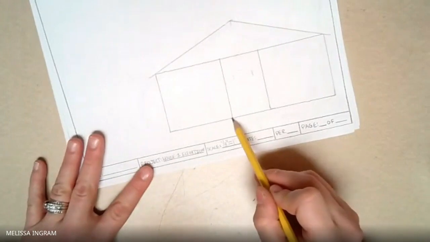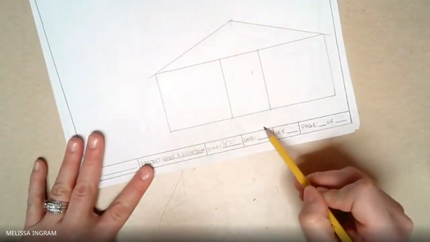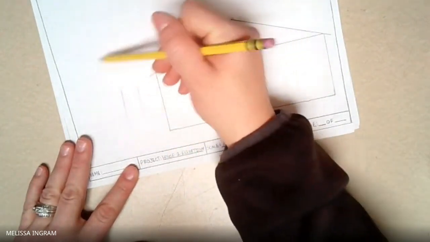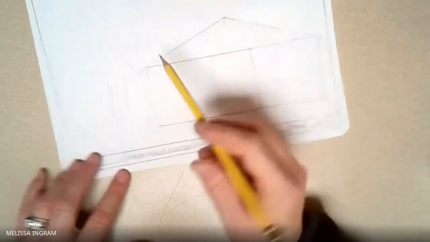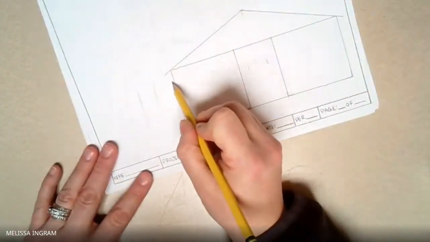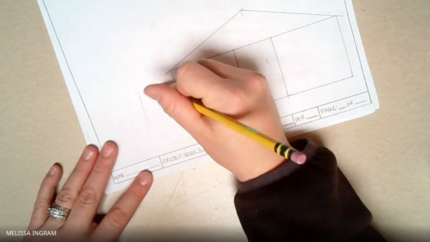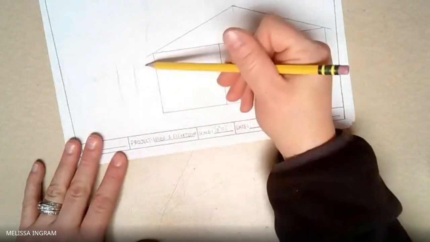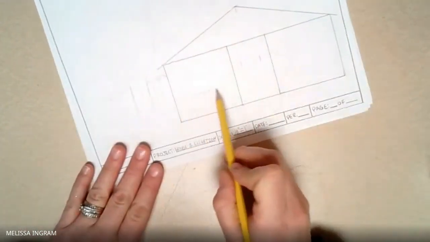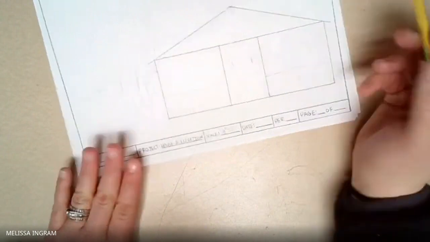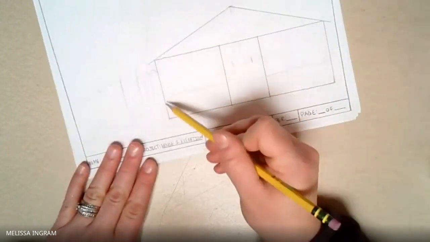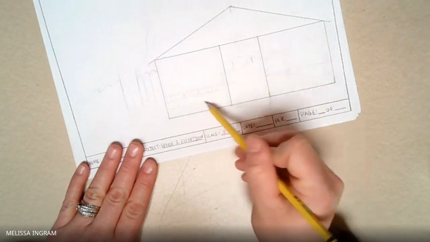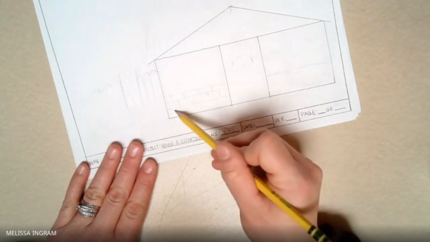You can add in, maybe you want a sidewalk, so I would draw a sidewalk in here. Maybe you want a tree over here on the side of your house. You could add in a fence line if you wanted. So if I wanted to add a fence line in back here going into the backyard, I could add a fence line. And I'm also going to start showing what my siding looks like. So maybe I have brick down here on this bottom part. So I'm adding in what I want the front of my house to look like.